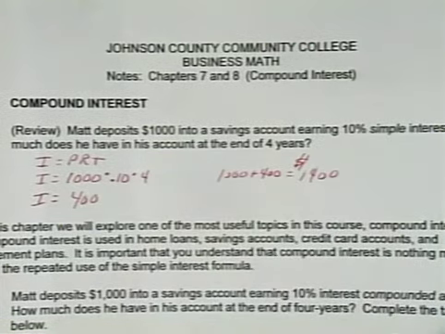In this chapter, we're going to discuss compound interest, however. Compound interest is used on home loans, savings accounts, credit card accounts, retirement plans. It is important that you understand that compound interest is nothing more than the repeated use of simple interest. So it's simple interest used over and over and over, okay?